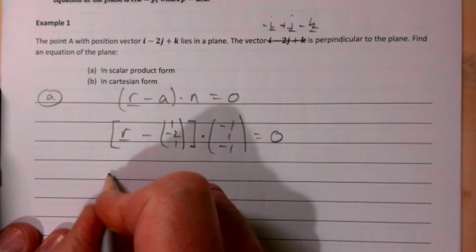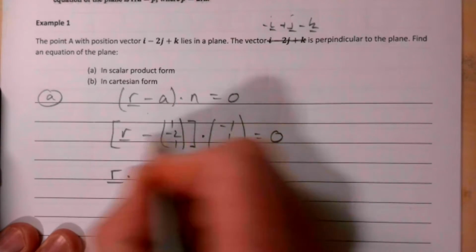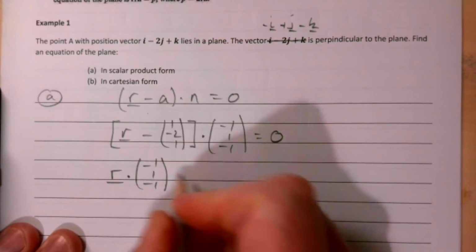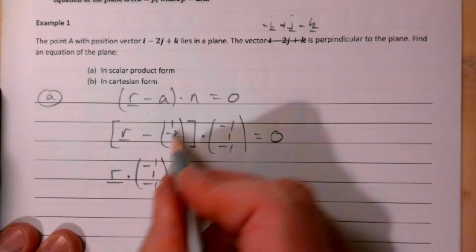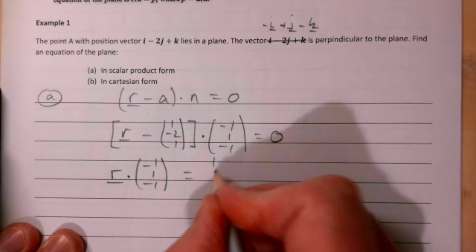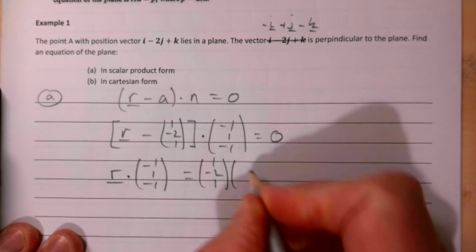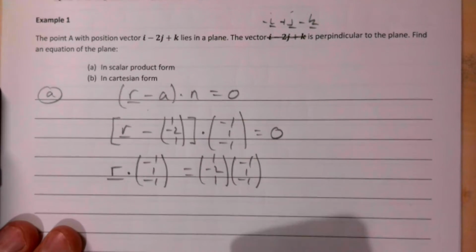And multiplying this out, we're going to have R dot (-1, 1, -1) equals, so again I'm multiplying out your brackets here and taking this over the other side, (2, 1, -1) dot (-1, 1, -1).